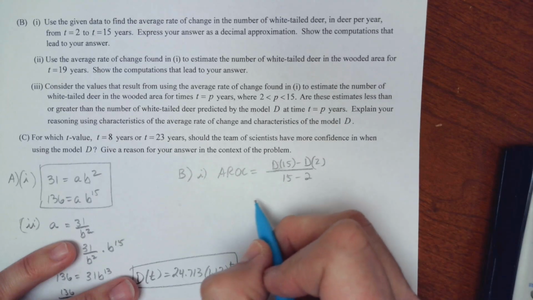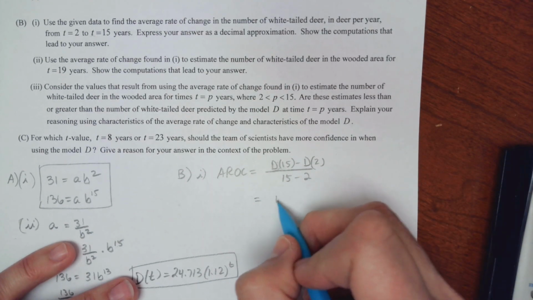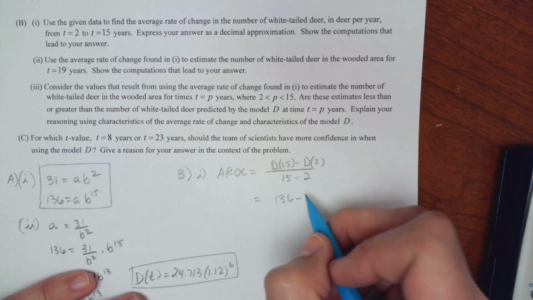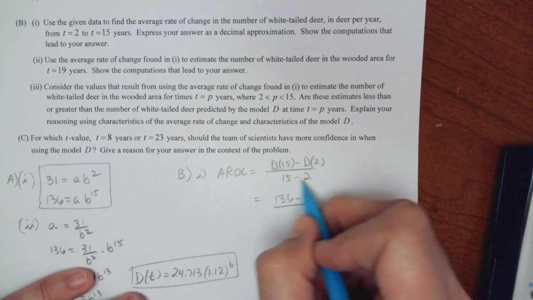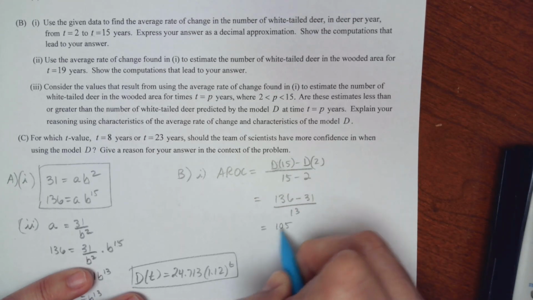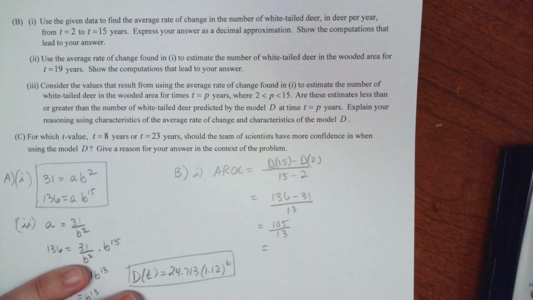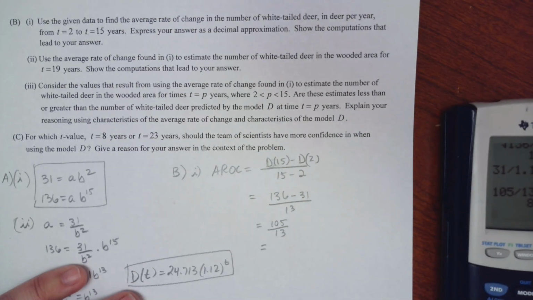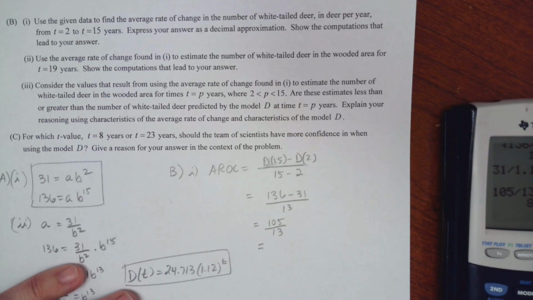All these numbers I know. d of 15 is 136, minus d of 2 is 31, over 15 minus 2, that's 13. So that's 105 over 13, which is 8.077.